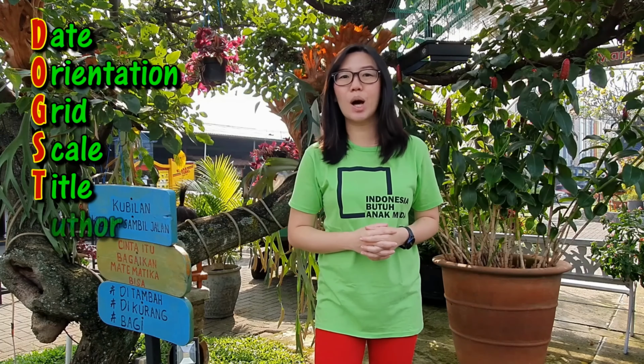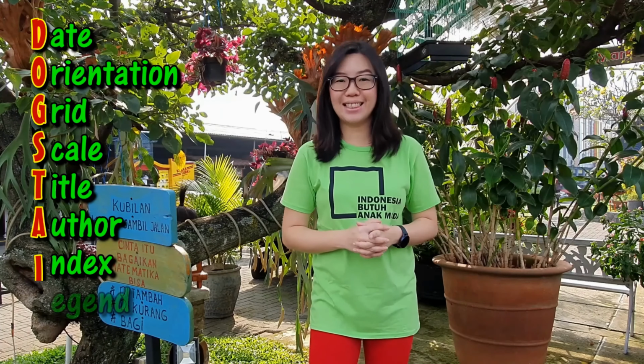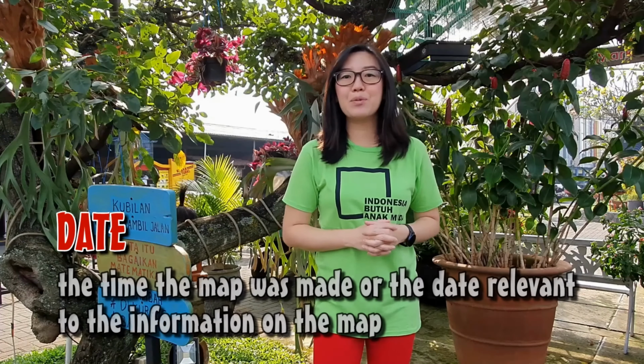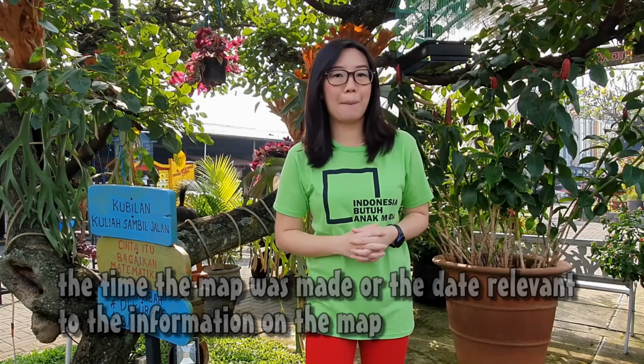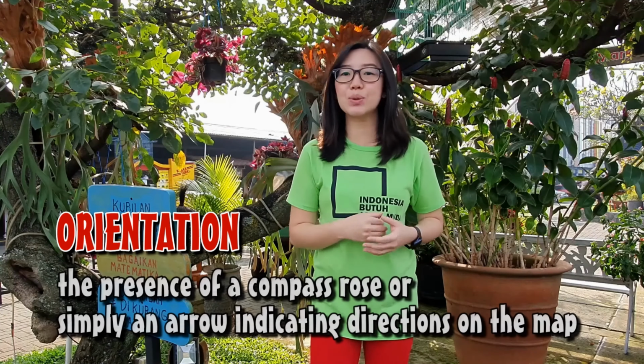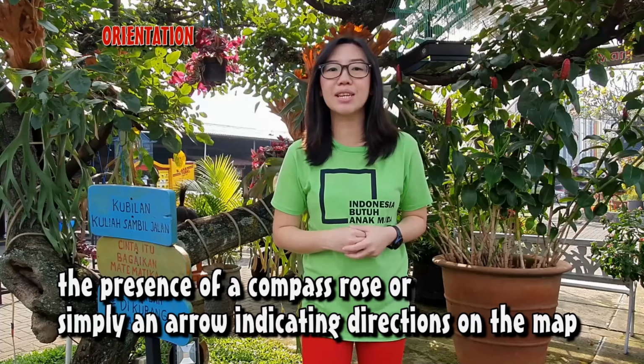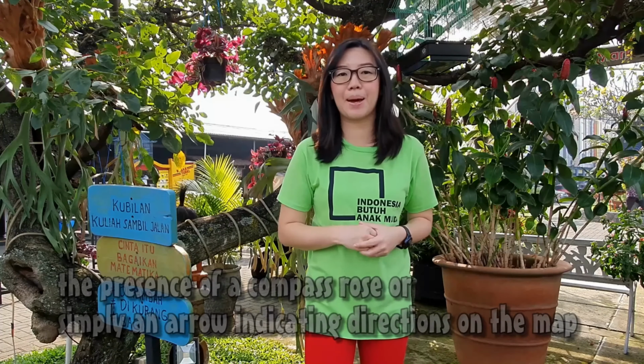Features on maps are known as DOGS STILL, which are date, orientation, grid, scale, title, author, index, legend, and sources. Date refers to either the time the map was made or the date relevant to the information on the map. Orientation refers to the presence of a compass rose or simply an arrow indicating directions on the map.